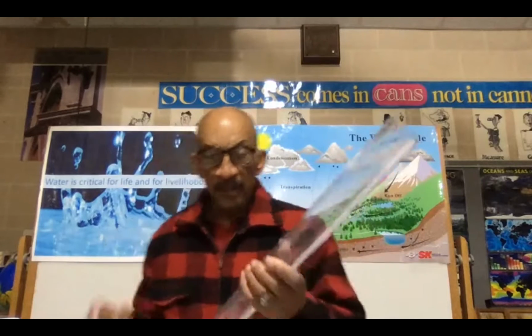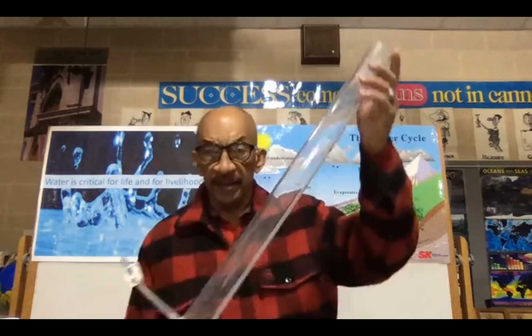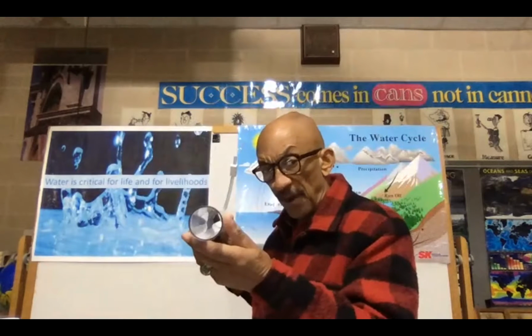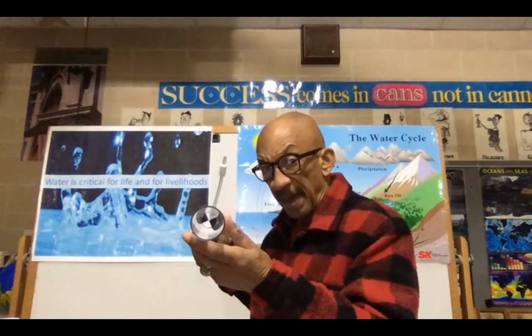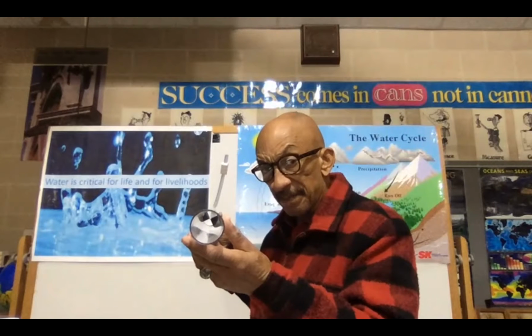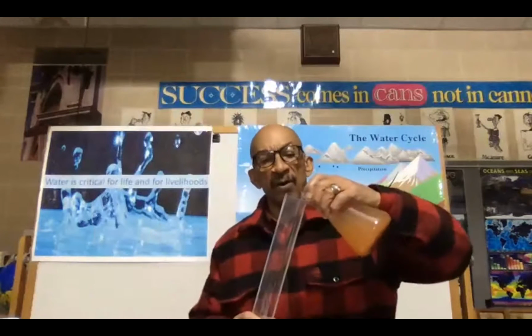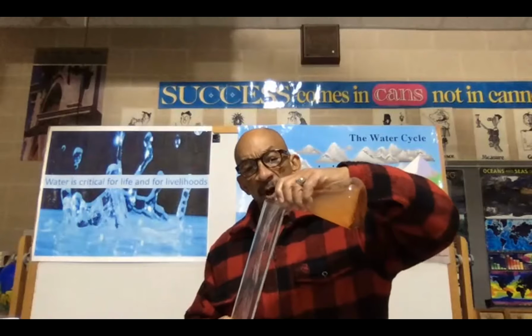Listen, there's an instrument we use to measure how clear the water is. For example, this is a turbidity tube. If you look down the center of this tube, if I could get that to you, you see a black and white design, right? Well, I'm going to pour some of this Red River water into it.